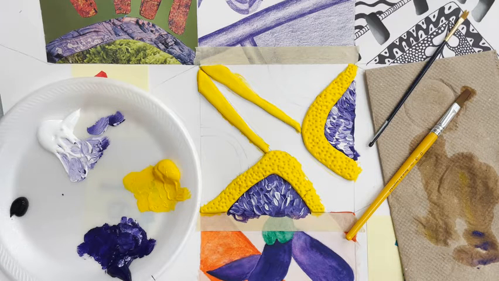Also, you might see me add some black to my yellow to create a shade. If you've ever been curious why yellow starts to look green when you add black, it's because black oftentimes has a blue undertone, and blue plus yellow makes green. So that's what you might see happen if I decide to use the shade of yellow.